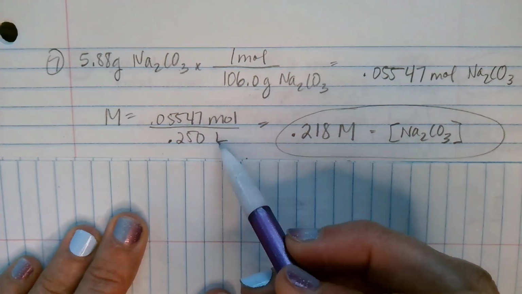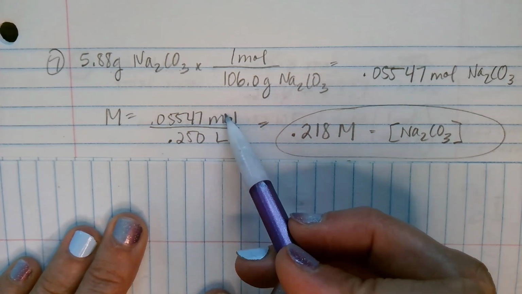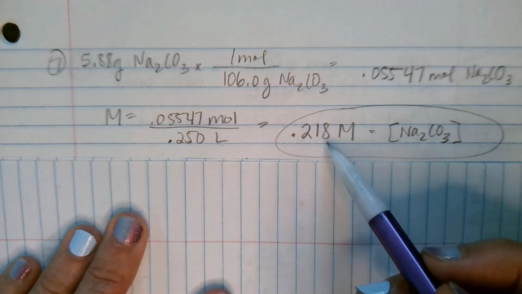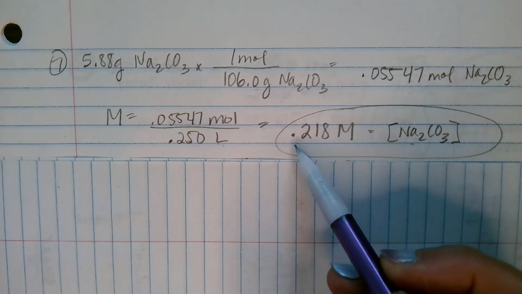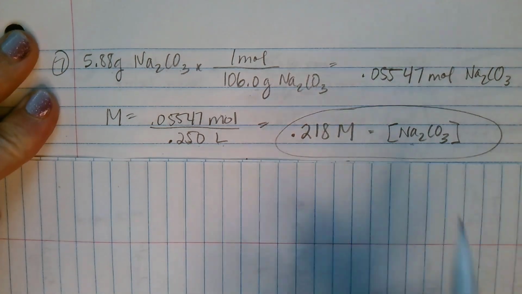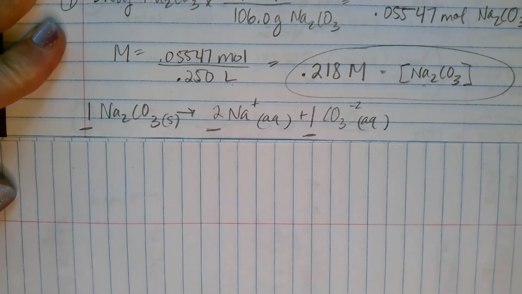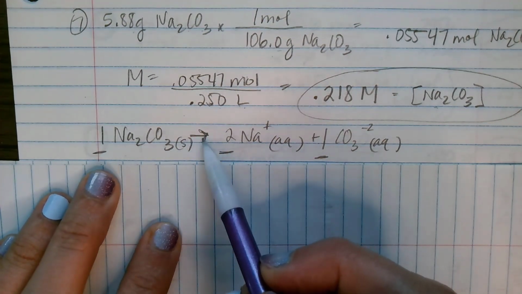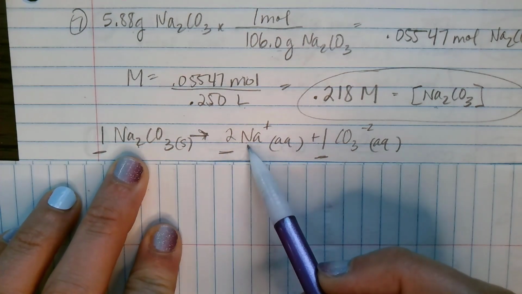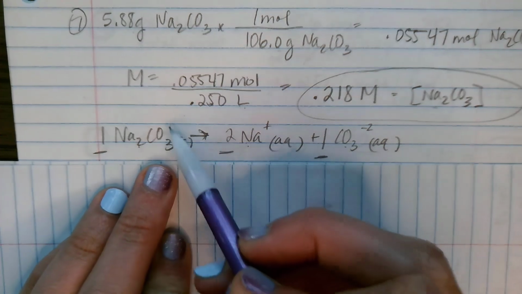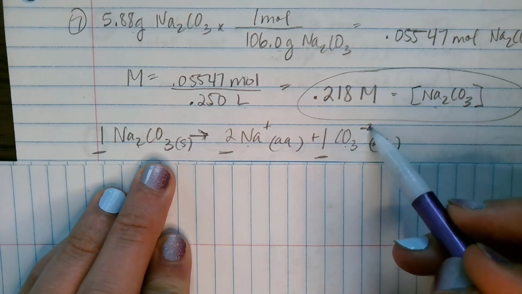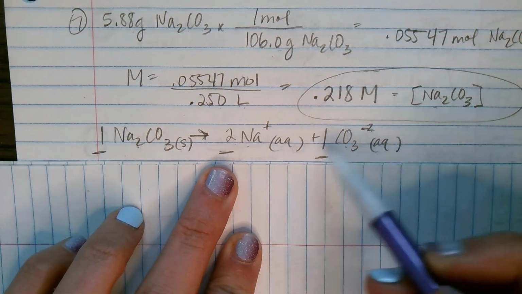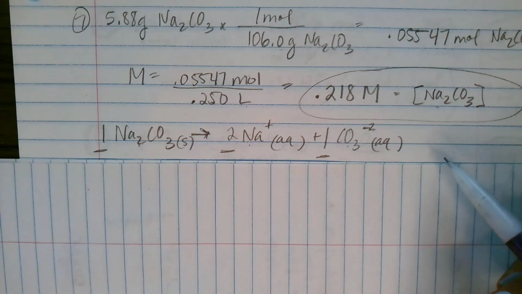Now remember, molarity is moles divided by liters. So I took my moles of sodium carbonate and divided it by that 250 milliliters, which is 0.250 liters, to get a concentration of the Na2CO3 of 0.218. Now, to find the individual ions, I need to dissociate this compound. Na2CO3 is going to break into 2 Na+ ions and 1 CO3 ion. So CO3 is a 2- charge, which is why there's 2 Na's, right? 2 pluses and 1 2- gives me a neutral compound.